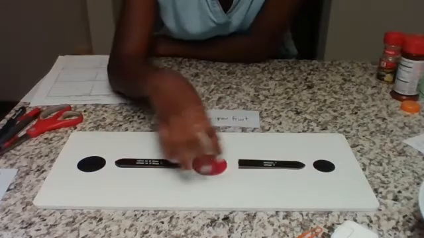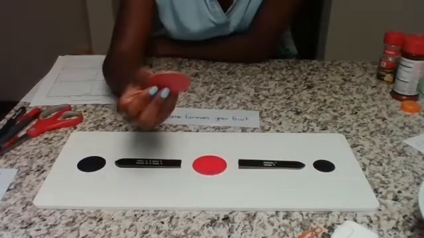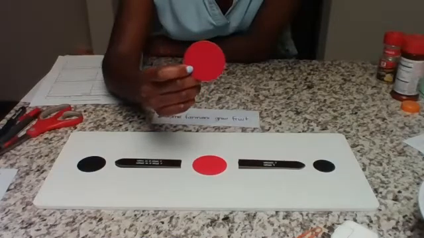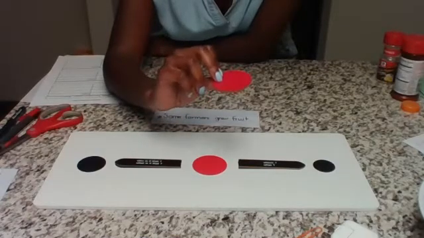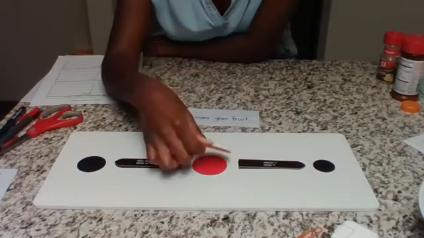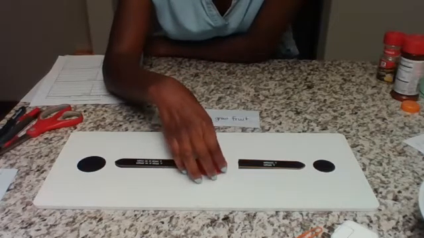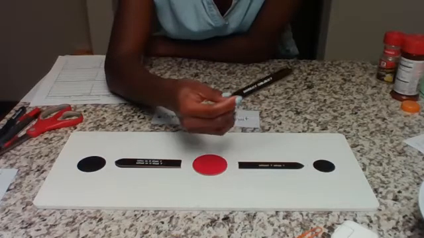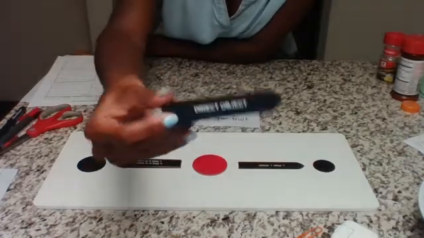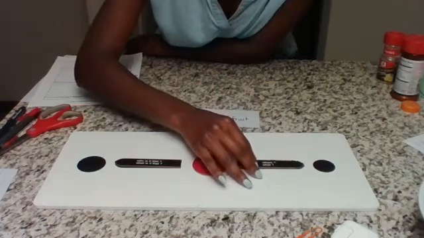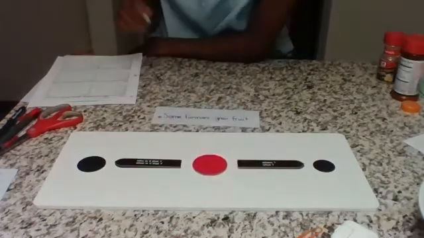Then there is this right here. I'm just explaining the pieces. This is what color is, or what grammar symbol has this color? That's right, it's the verb, okay? So this right in the middle will be the verb, and this right here is called the direct object, and it asks who or what, or to whom or to what.